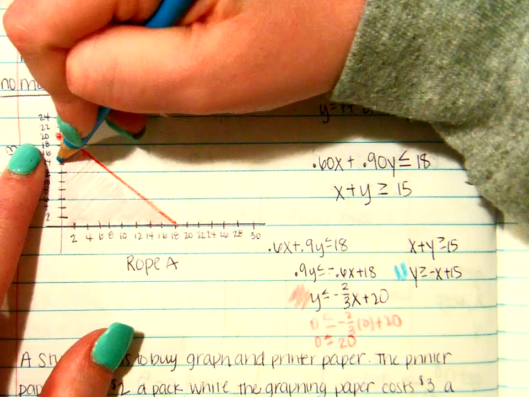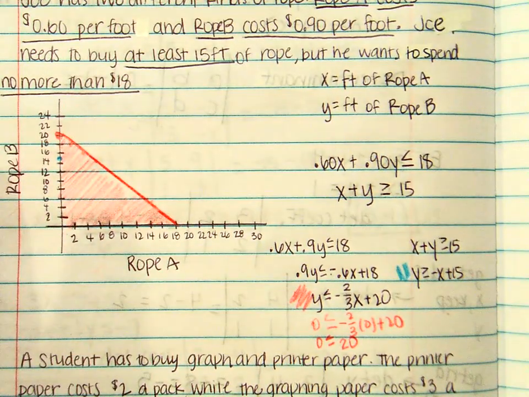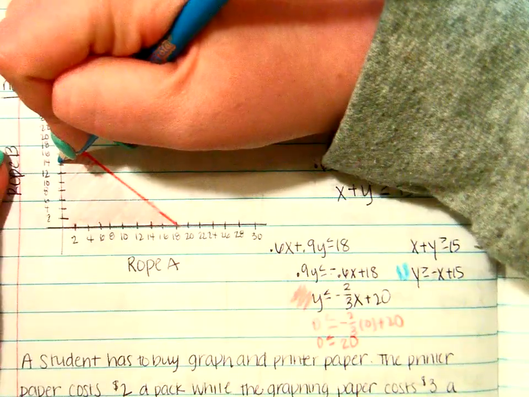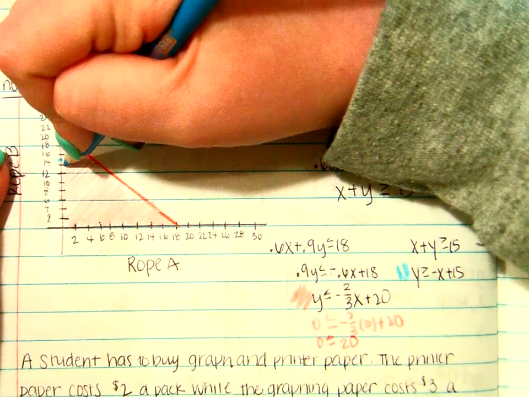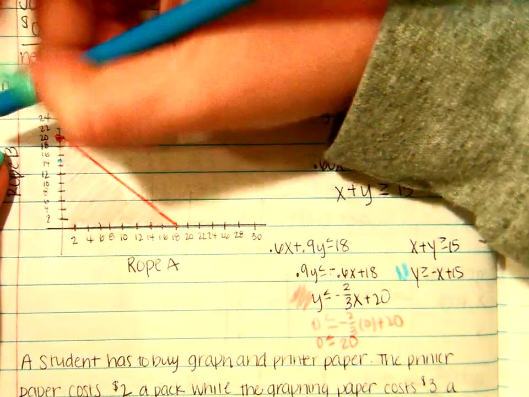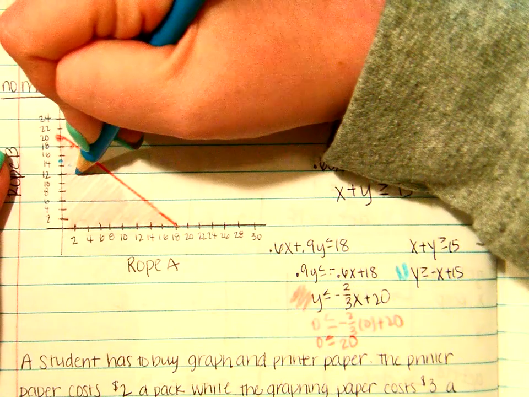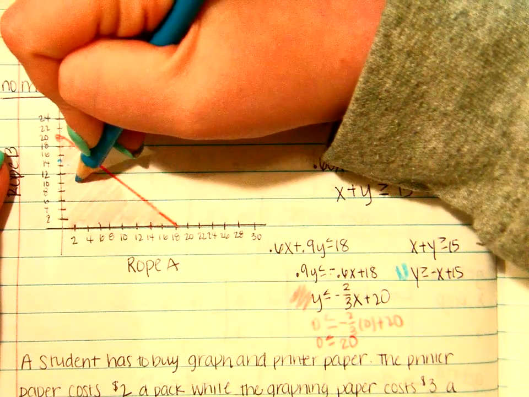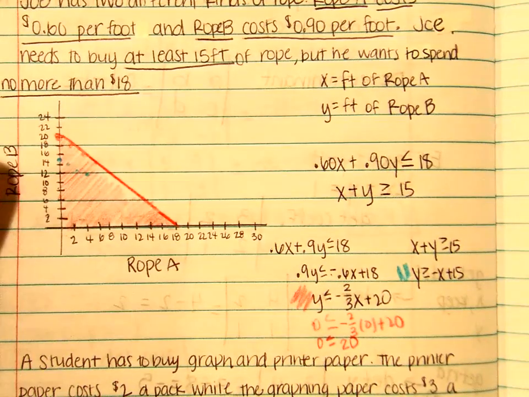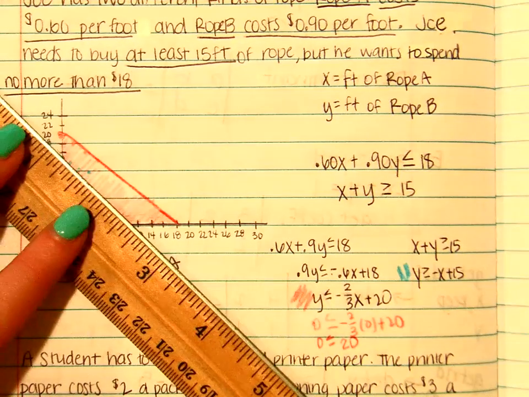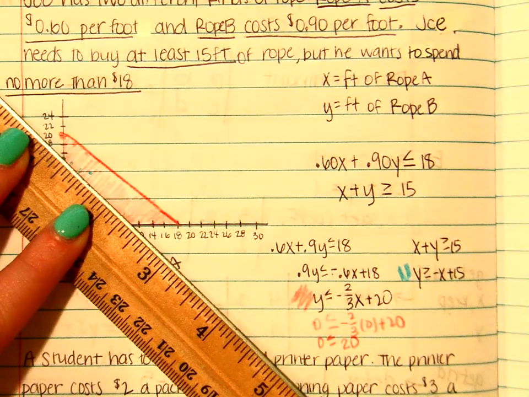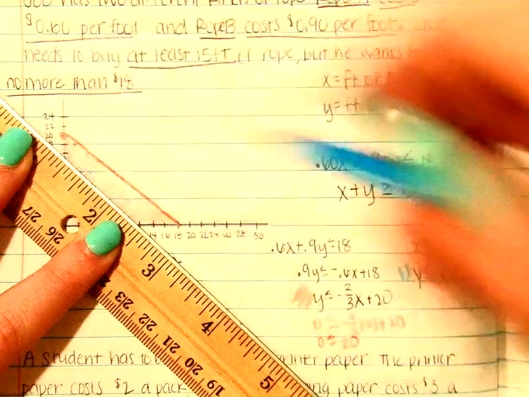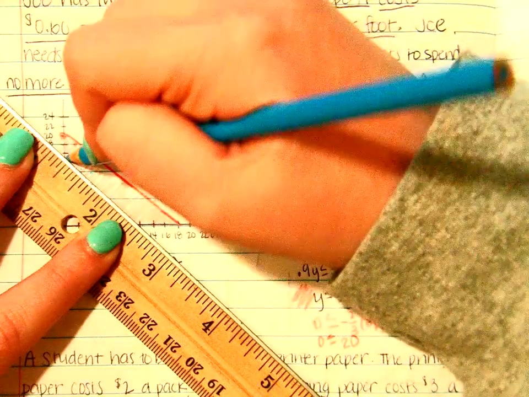And then I'm going to go down 1/1. So again, just do the best you can with it. Okay, this is an or equal to, so it is going to be a solid line.